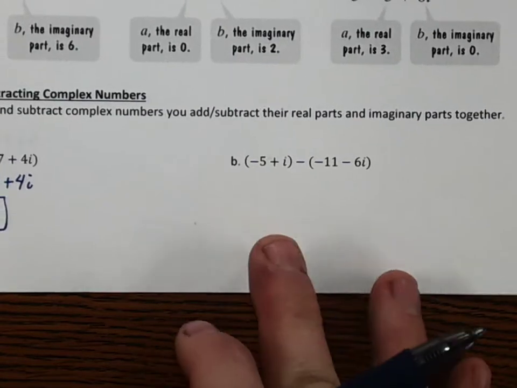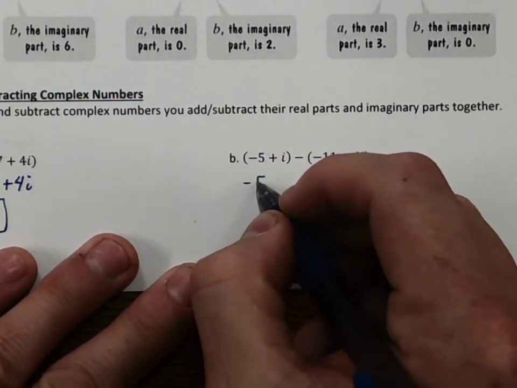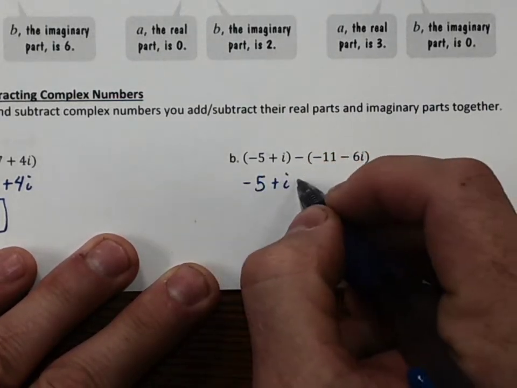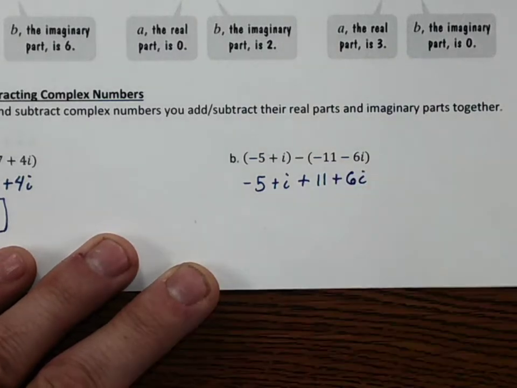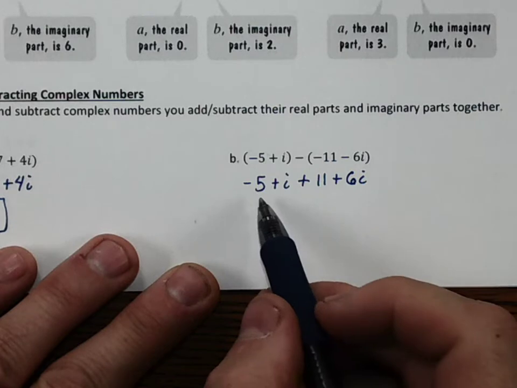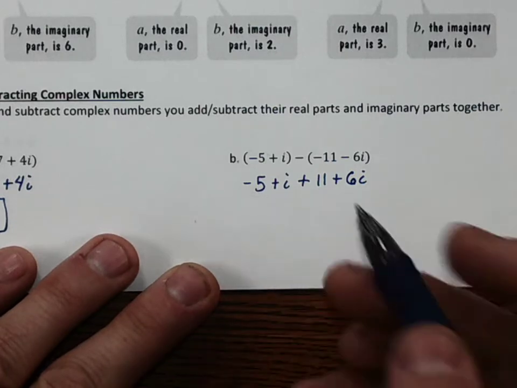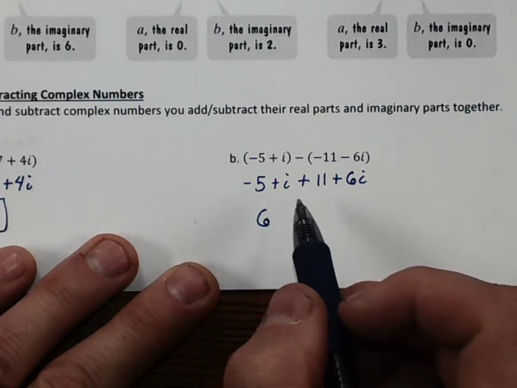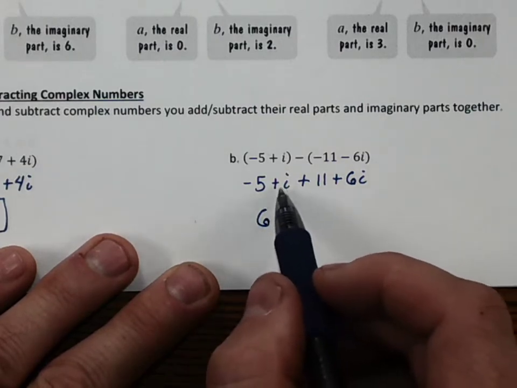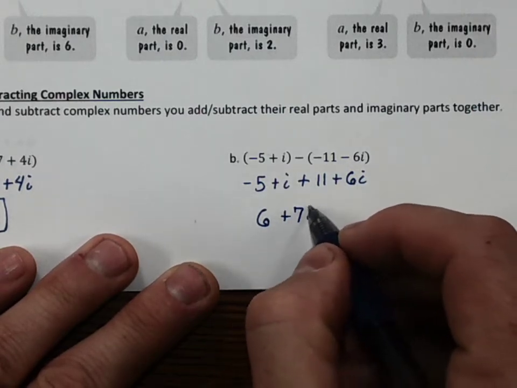What if I was subtracting? Well, you would distribute the minus sign like you normally would. And you'd have negative 5 plus i plus 11 plus 6i. Now I gather together my like terms. My like terms are the real parts. Negative 5 plus 11 is 6. And the imaginary parts, 1, just single i, plus 6i is 7i.